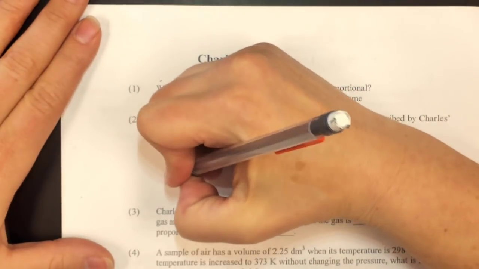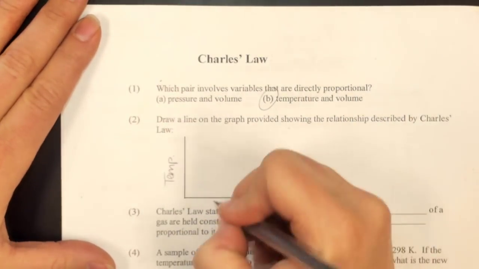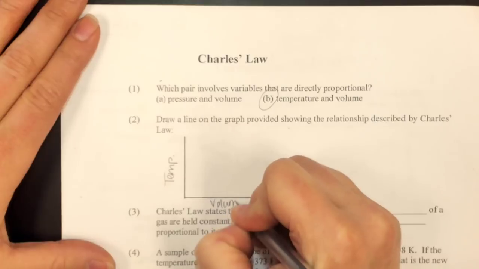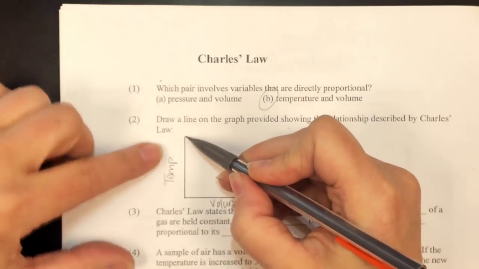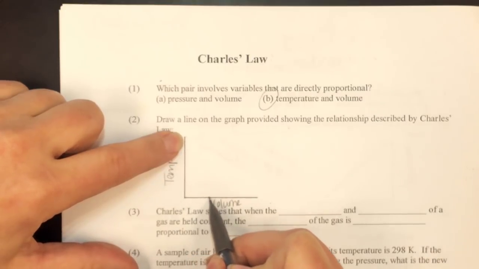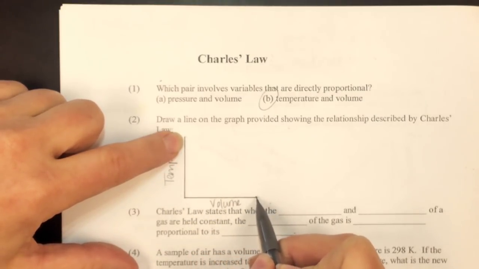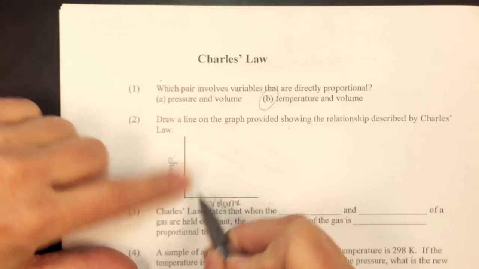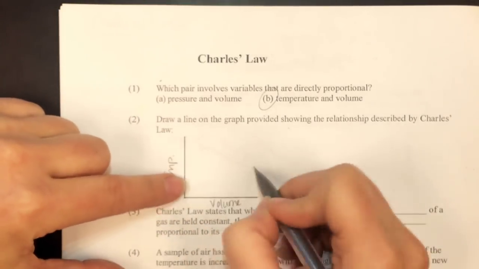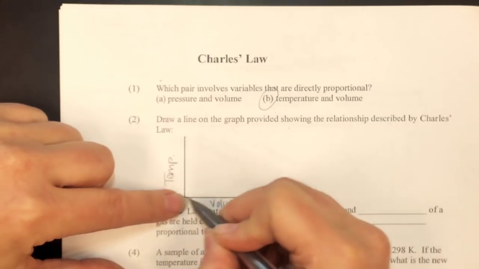So let's put temperature on the y-axis, volume on the x-axis. As the temperature increased in magnitude, the volume of the balloon also increased. If the volume decreased, the temperature decreased. Okay, so if we're sketching this, as the volume increased, the temperature goes up.